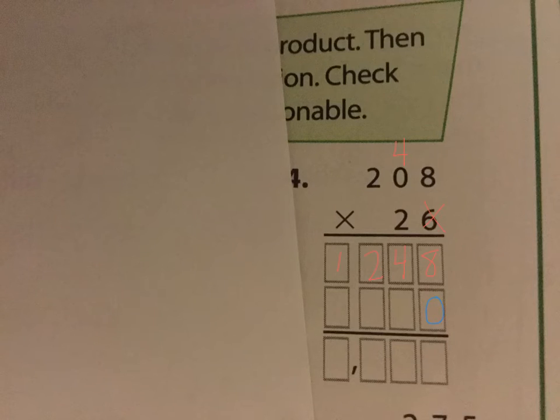I have to hold my place with a 0. 2 times 8 is 16. 6, carry my 1. 2 times 0 is 0, plus 1. 2 times 2 is 4. Notice I did use two different colors. That's just to help you visualize which one was for the ones place and which one's for the tens place. And then I'm going to add the two together. And I'm going to get 8, 10, carry my 1, 4, and 5. So my answer would be 5,408. If you use the boxes, they do help and give you some assistance on knowing how many numbers there should be. They always give you the right amount of boxes.